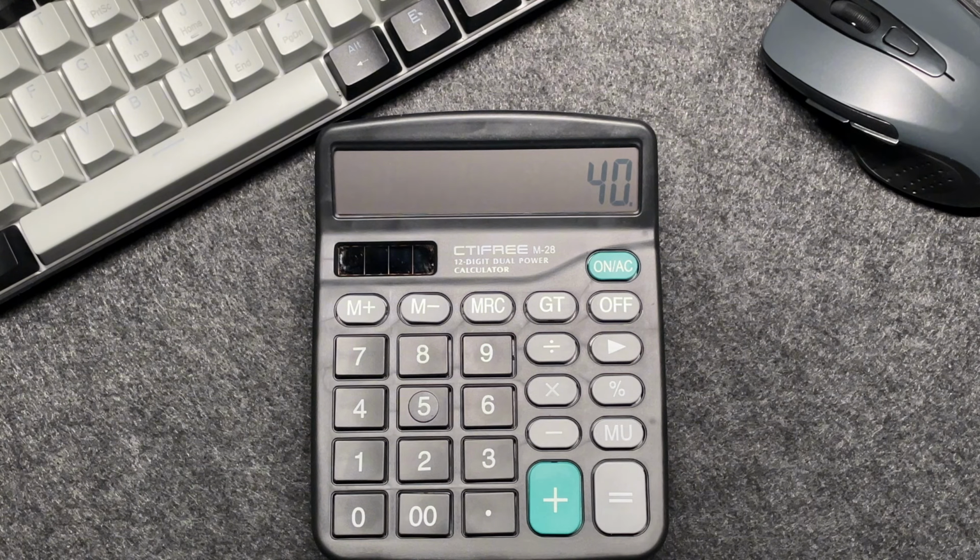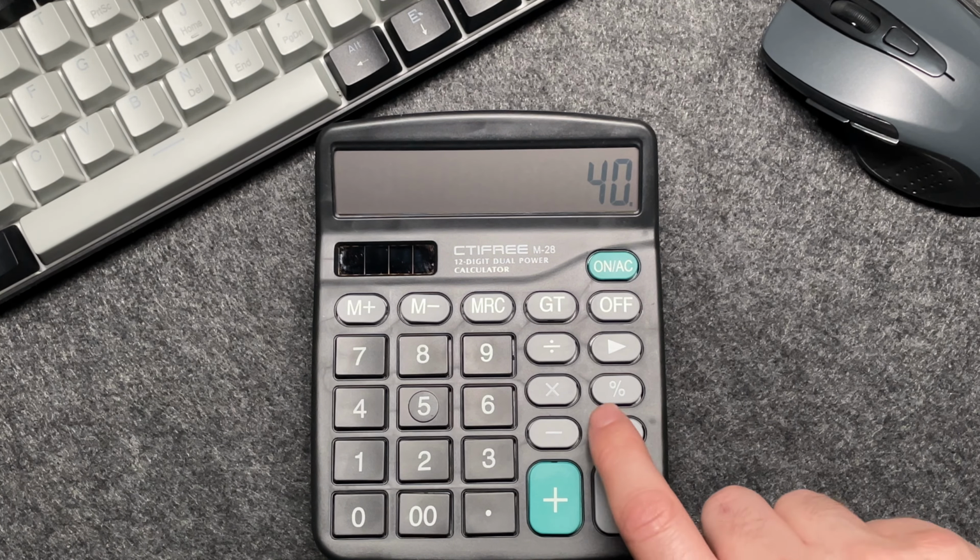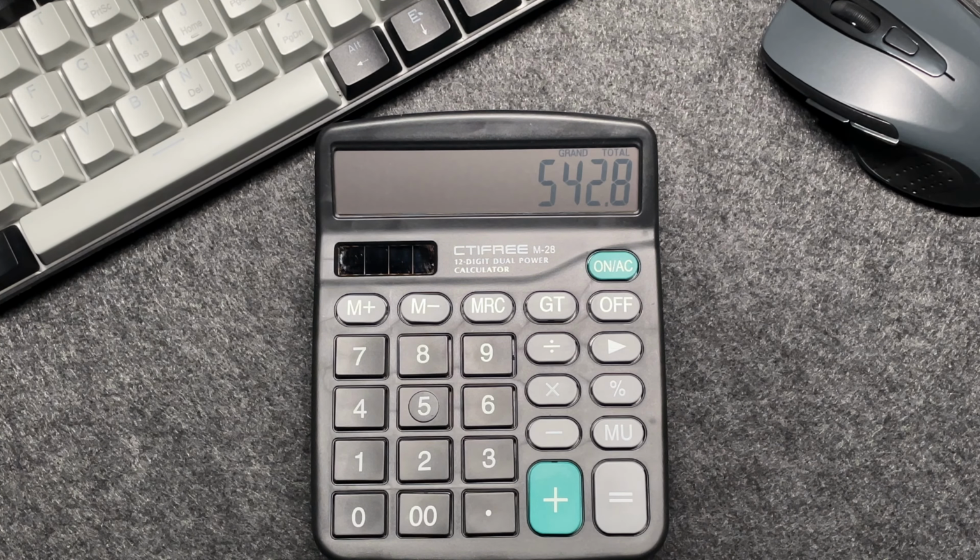So, by multiplying the original price by 40, then using the percentage button, you're effectively calculating 40% of the original price, which gives you the final amount after the discount. So, finally, let's press that percentage button and voila, the final amount after the 60% off is $542.80. Let's do one more example to make sure we've got it.